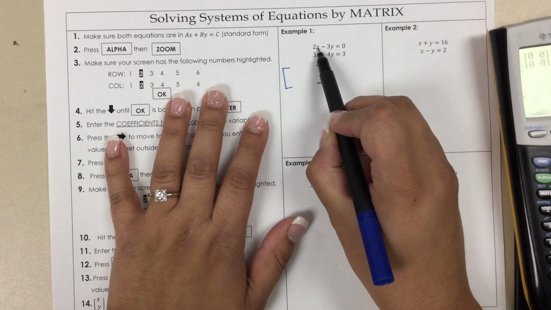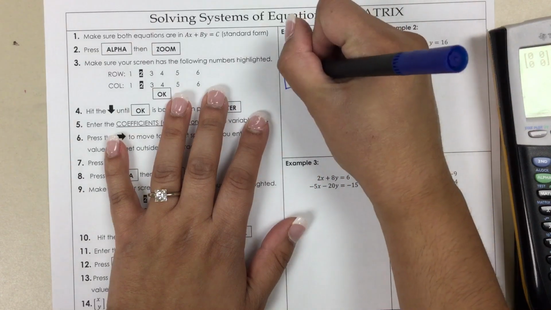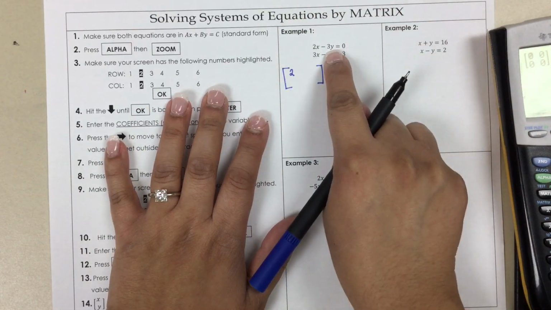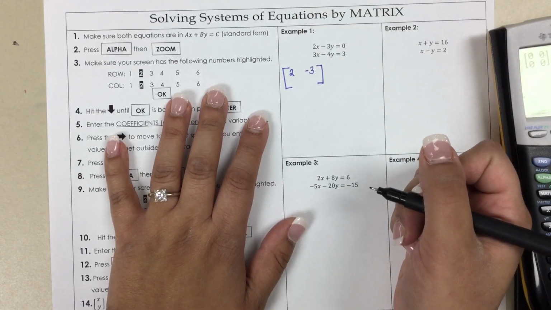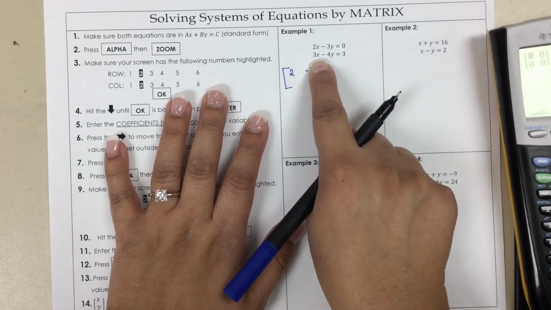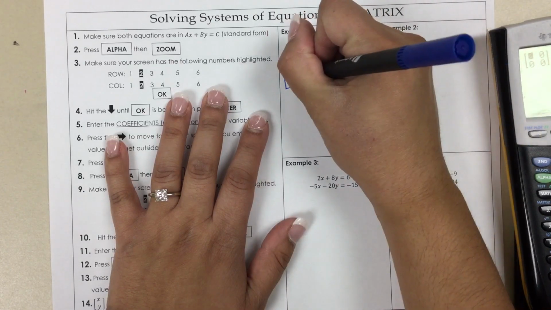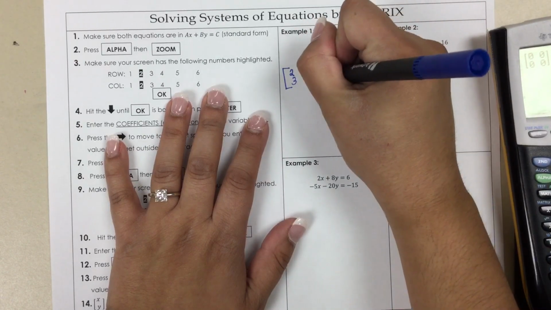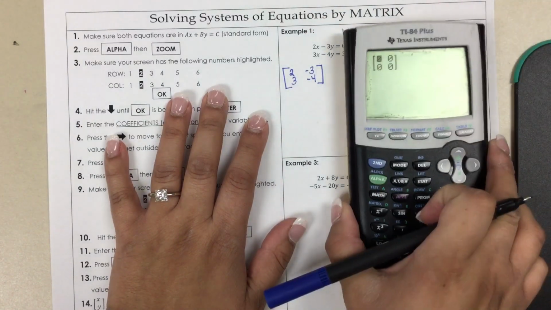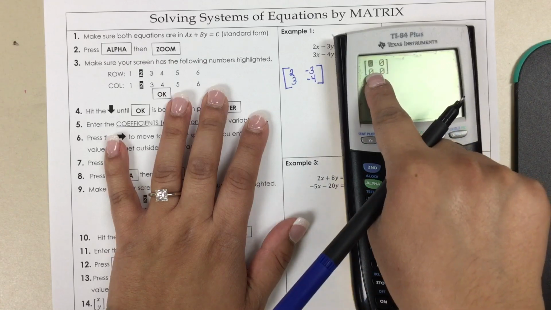So my coefficient on 2x is just 2. My coefficient on minus 3y is negative 3. Notice how I included the sign. Here for 3x, it's just 3. And then here on minus 4y, it is negative 4. So that's what I need to fill in on my calculator.